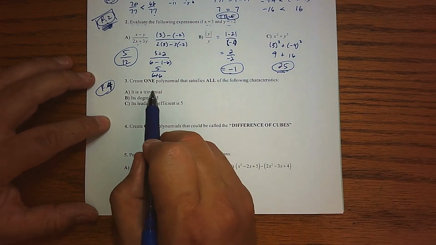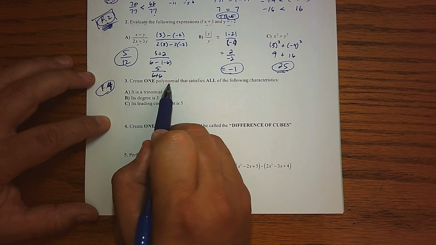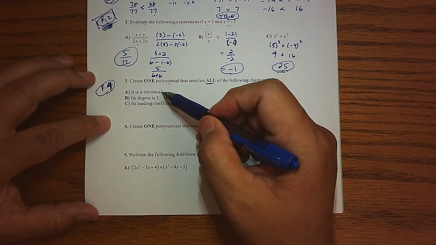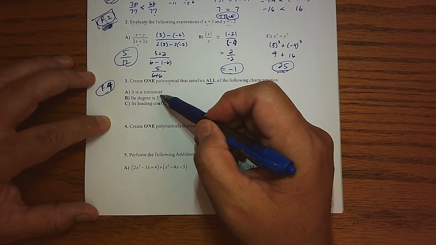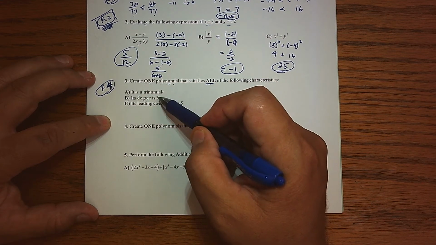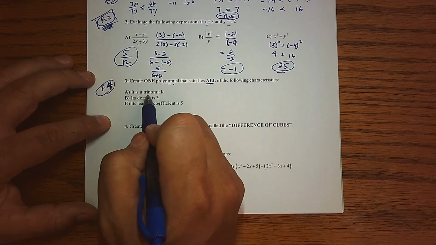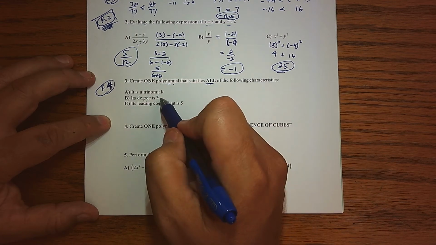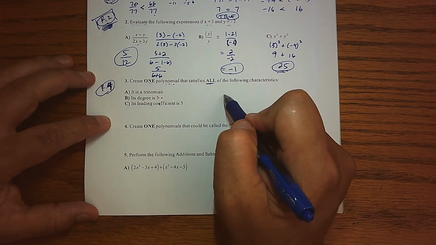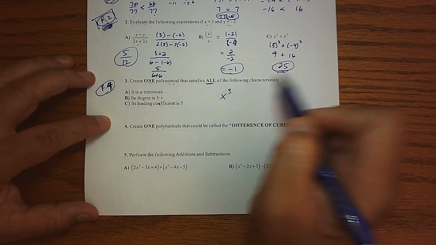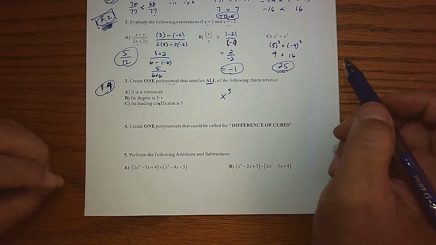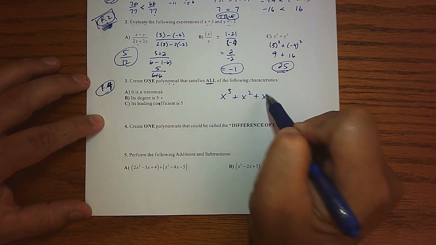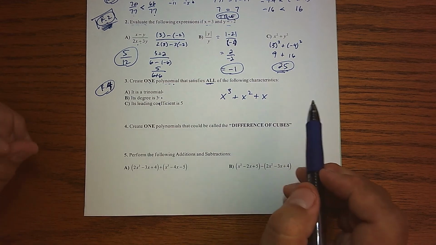In the first example, I'm asking you to create one polynomial that satisfies all of the following conditions. We can probably find one polynomial for each, but the polynomial I'm trying to create has all three things. The first thing is a trinomial, which means there are three terms in it. Its degree is 3, so the leading term has to be x cubed. To get any other term, you can write down pretty much whatever you want. So I'm just going to write x squared plus x.